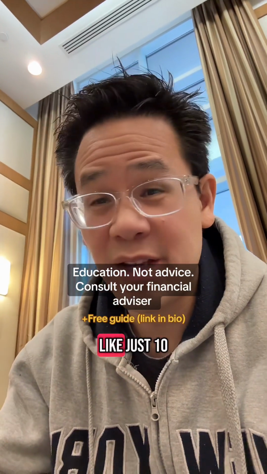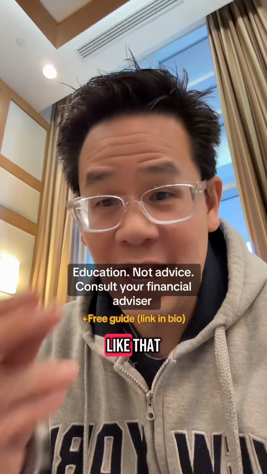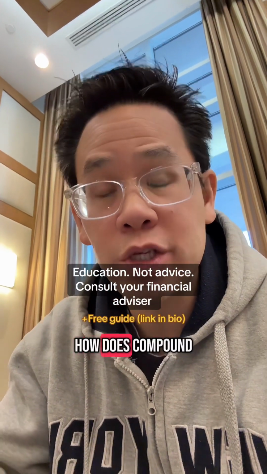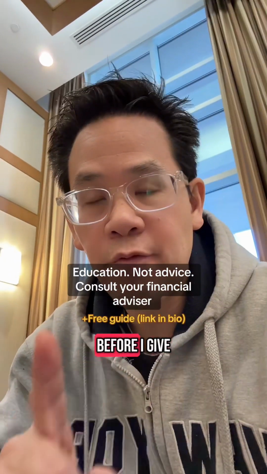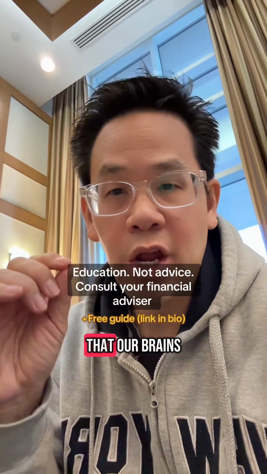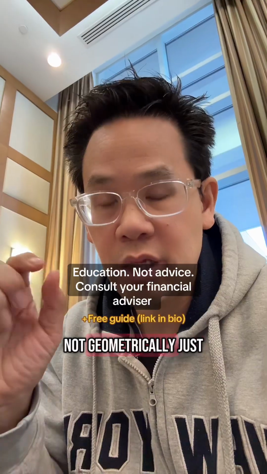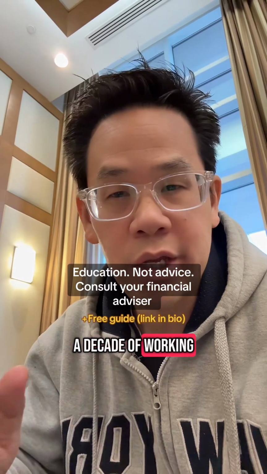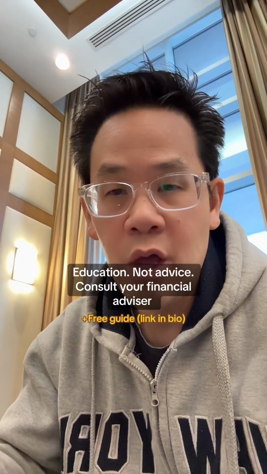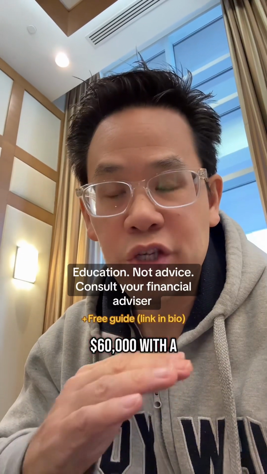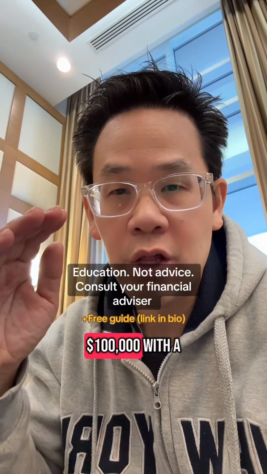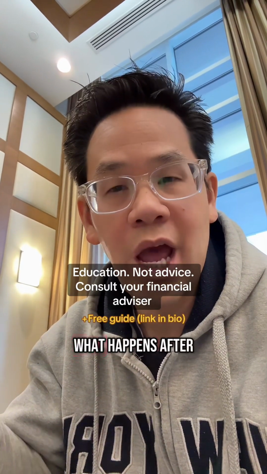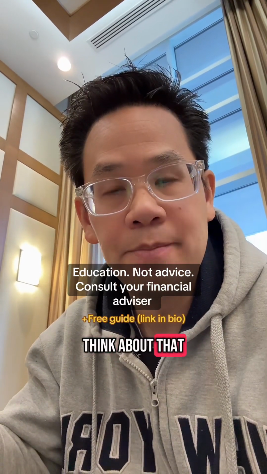These are short periods of time, like just 10 years. Think about how fast your 20s went, like that. What happens over a career when we're talking about 30 or 40 years? How does compound interest affect the total result? Before I give you the answer, I told you at the beginning that our brains only think linearly, not geometrically. Just seeing what you've seen now, what would you guess for a 10% return after a decade of working, say from the age of 20 to 60? We went from $60,000 with a 0% return to $100,000 with a 10% return, say in your 20s, 10 years, 20 to 30. What happens after a career? Think about that, and let's move on.